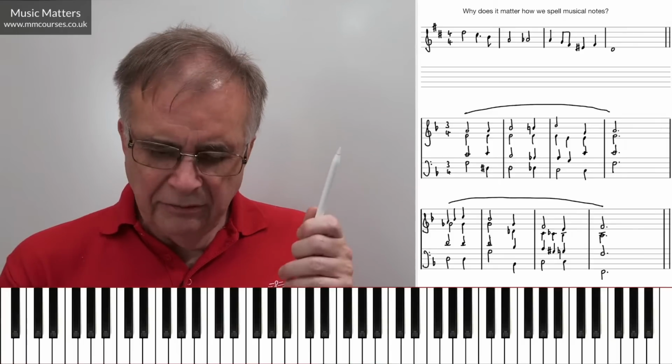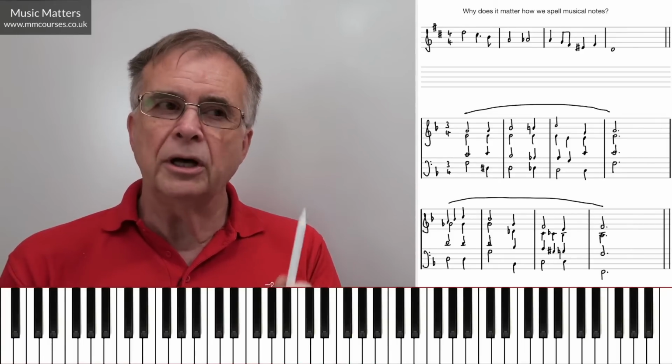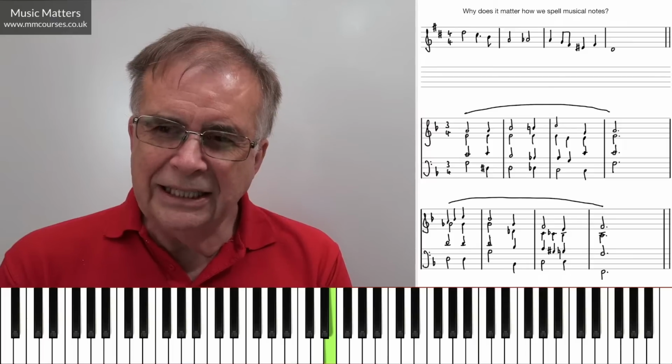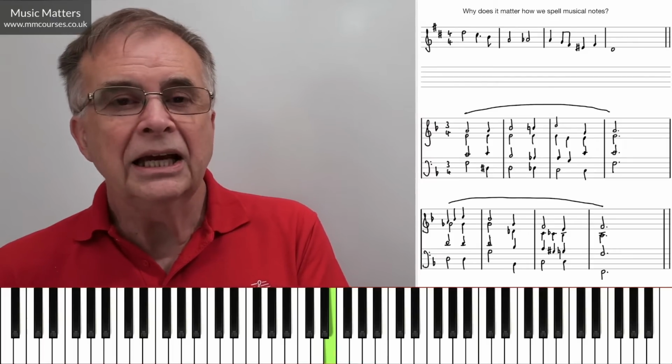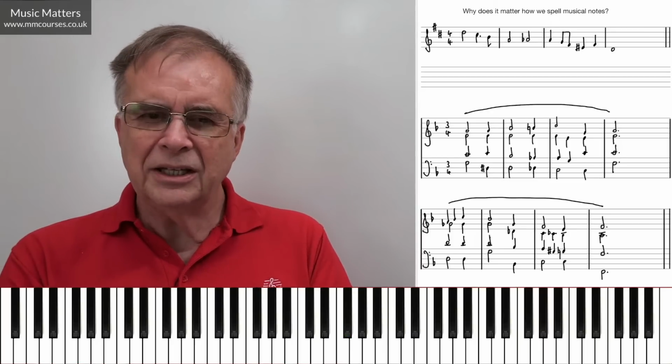So it's not that I've taken the note F sharp and chromatically altered the F sharp to F natural. It's that I've taken the expected note of E and said, but instead of E, let's change that E to E sharp.